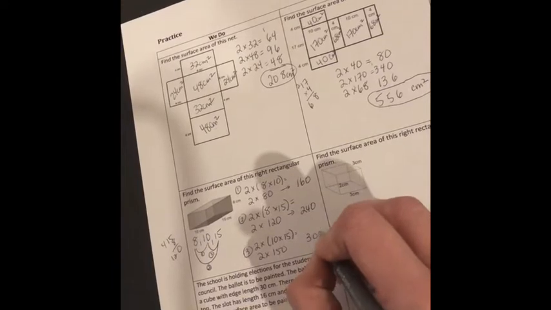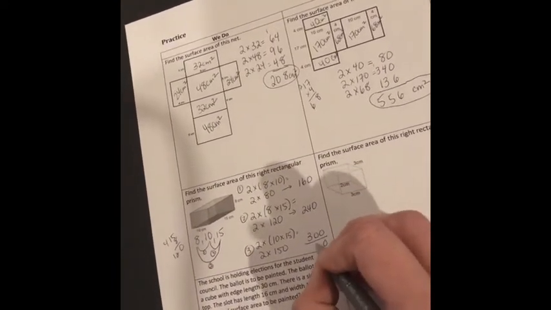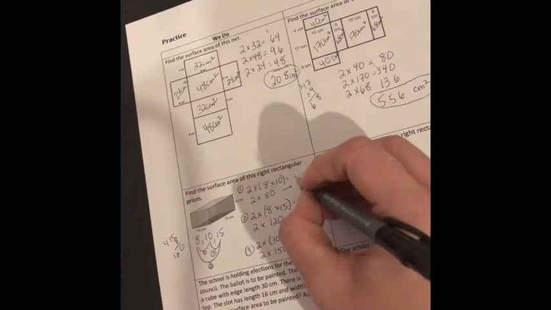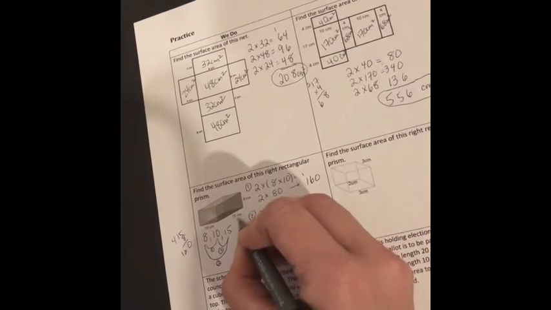And then 2 times 150 would be 300. We add all those up, and we get 700, and don't forget the units, centimeters squared.